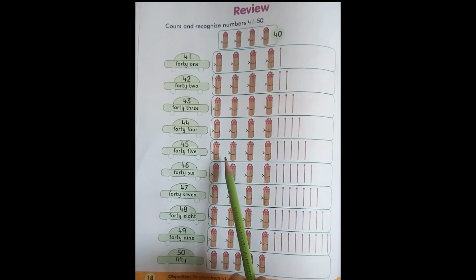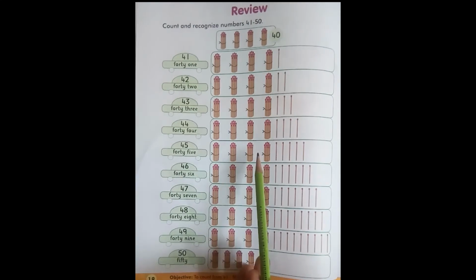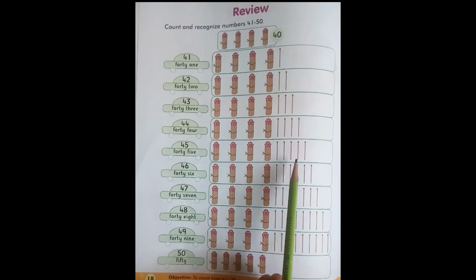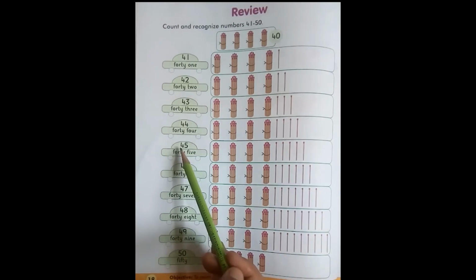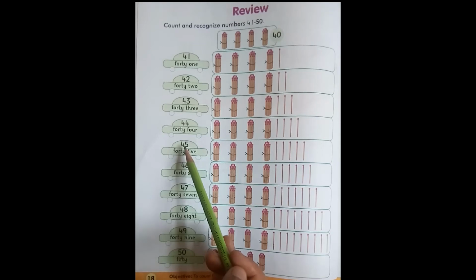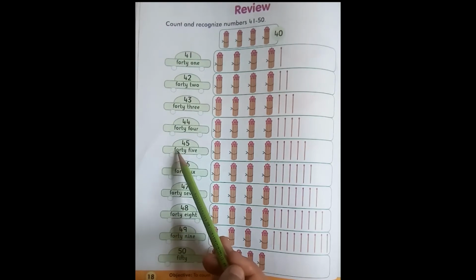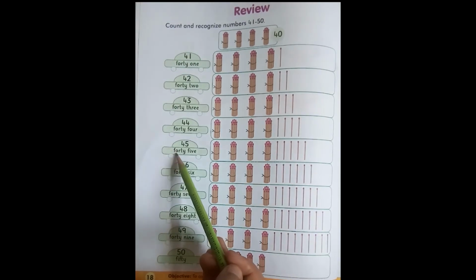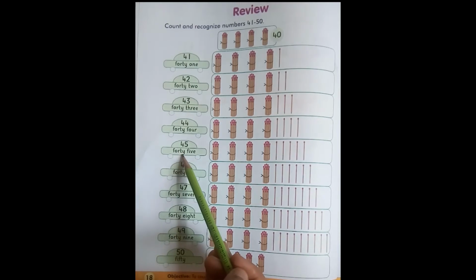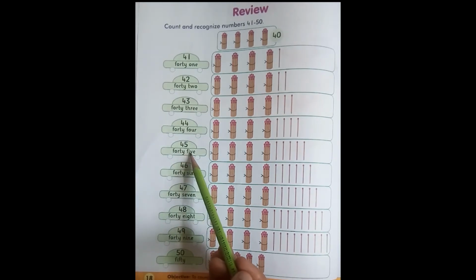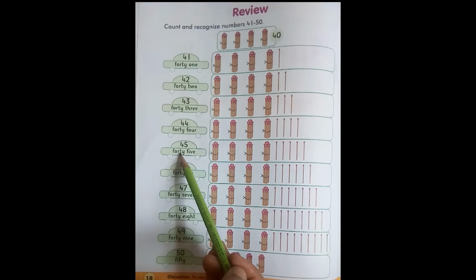These are 4 bundles of 10 make 40 and 5 matchsticks. So this is 45. F-O-R-T-Y 40. F-I-V-E 5 45.